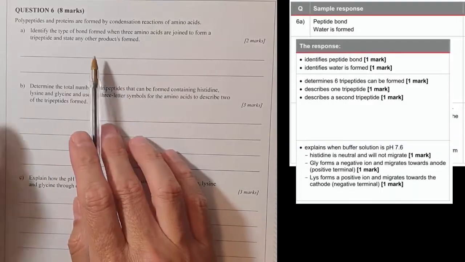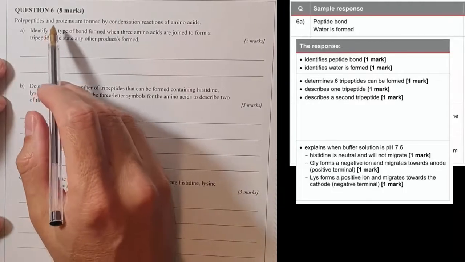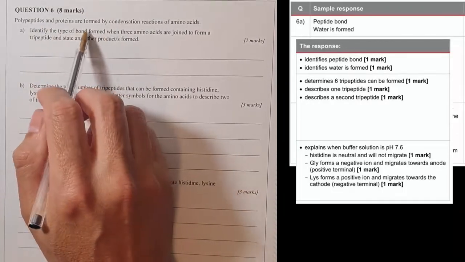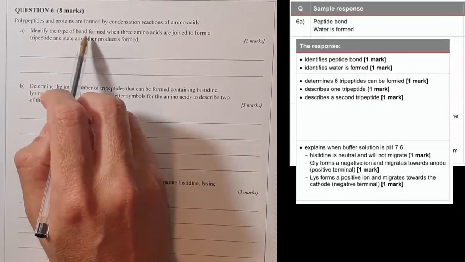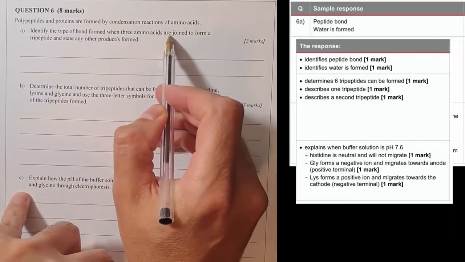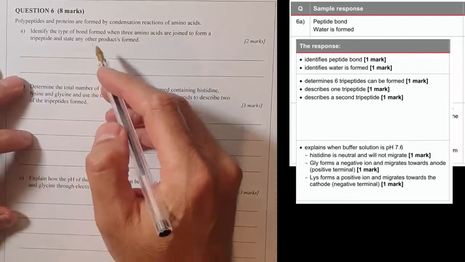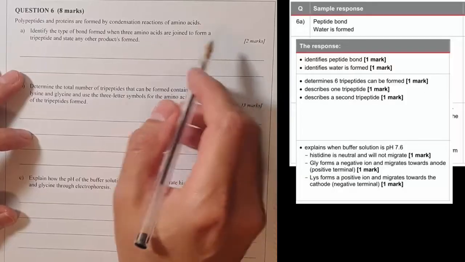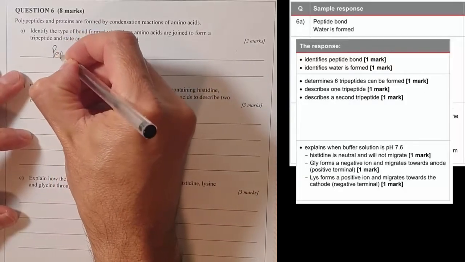Okay, so question 6 here. Polypeptides and proteins formed by condensation. Identify the type of bond when amino acids are joined to form a tripeptide and state the other products formed. So that's just a peptide bond.